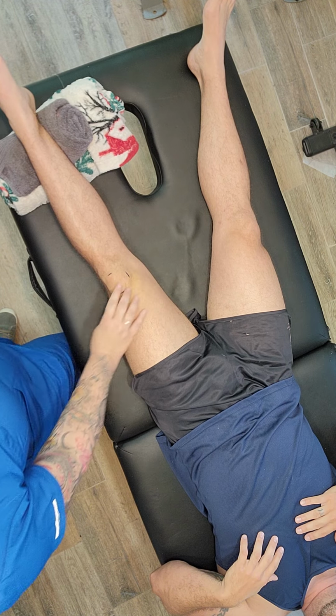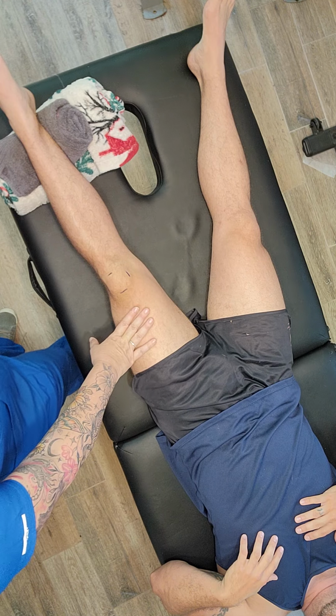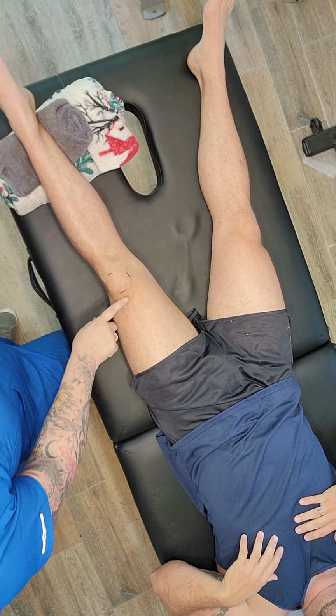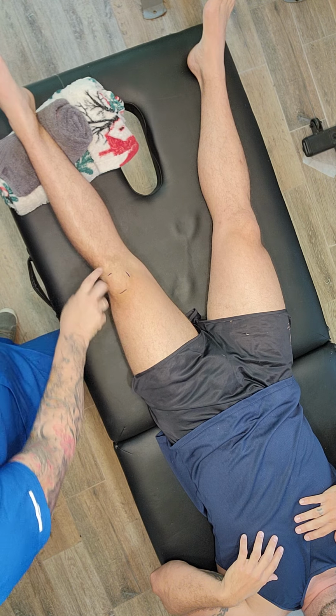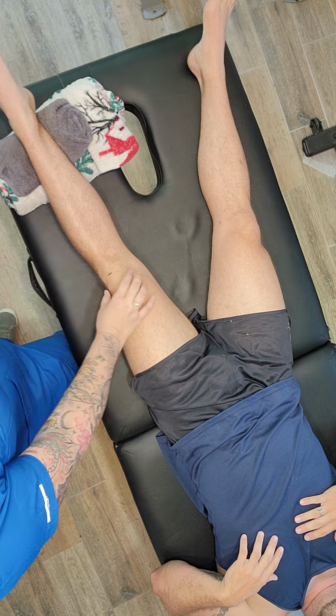So we would say that his quadricep and patella tendons are both very tight. If we were to do a quadricep stretch with him in prone or standing, he's going to be limited by quadricep tendon and patella tendon. They're both tight because we have very limited superior and inferior mobility here.